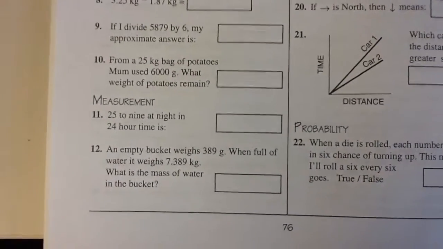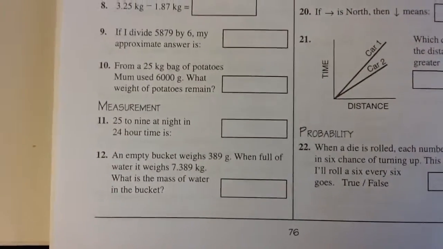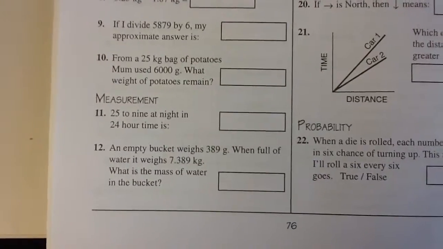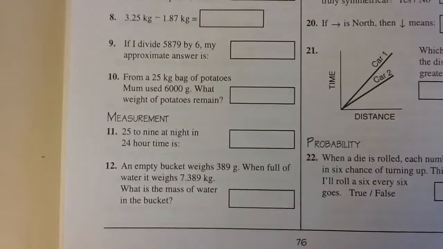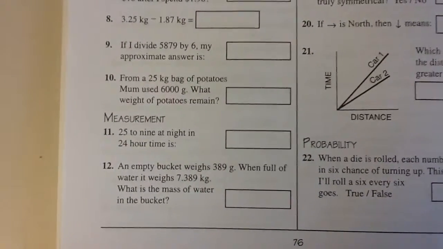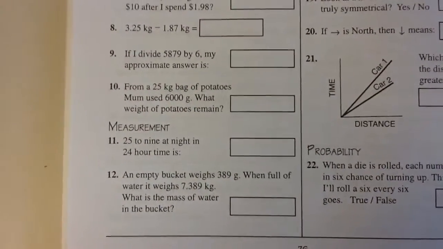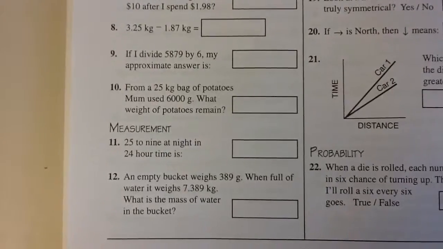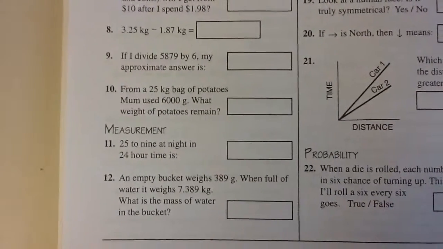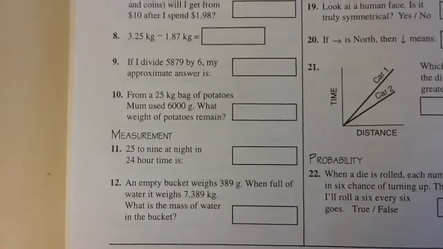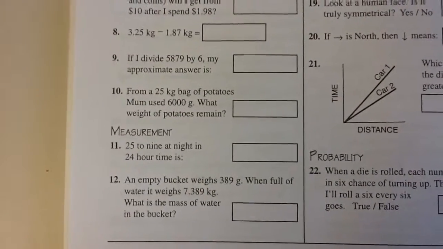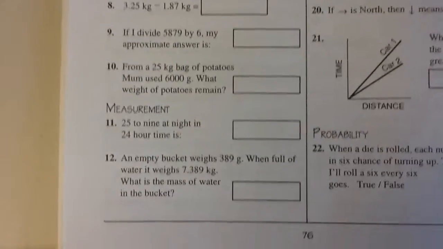From a 25 kilogram bag of potatoes, Mum used 6,000 grams. What weight of potatoes remain? You would be wise to think about how many grams in a kilogram. If there's 1,000 grams in a kilogram, how many kilograms from 6,000 grams? Then take that number of kilograms away from 25 and it will give you what remains.